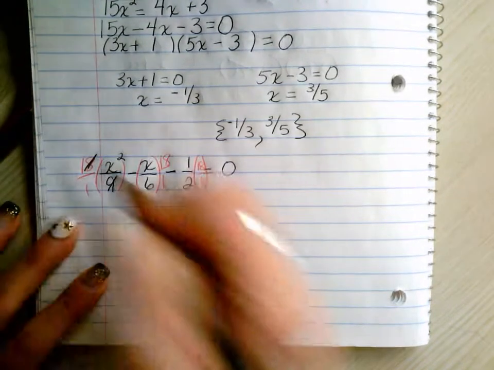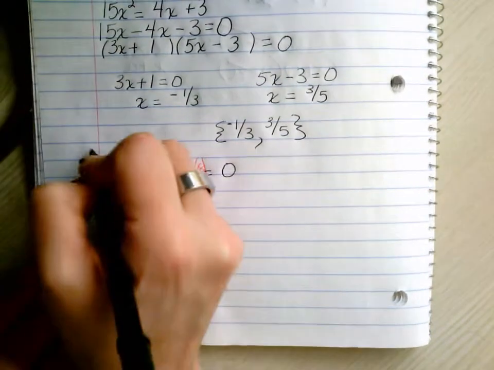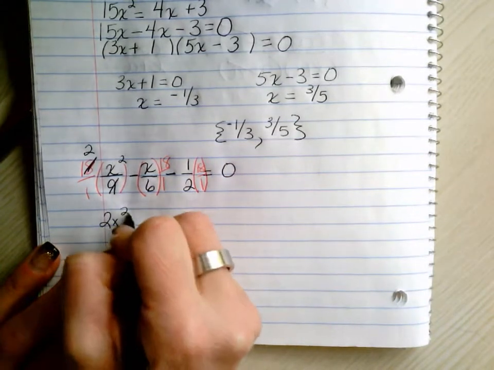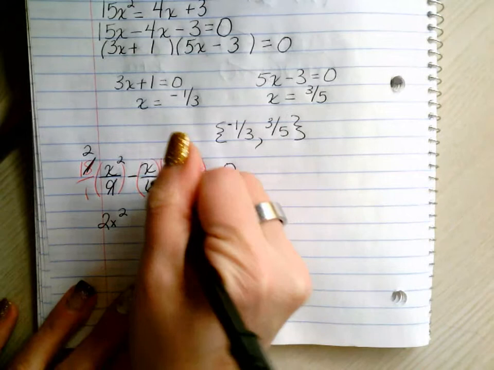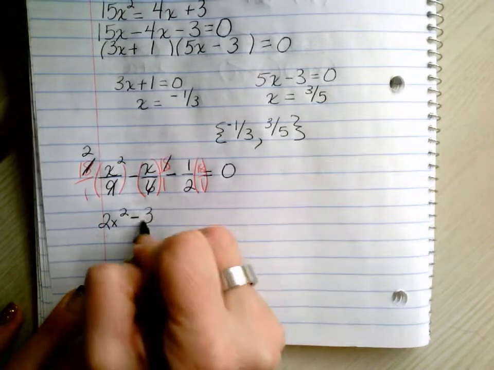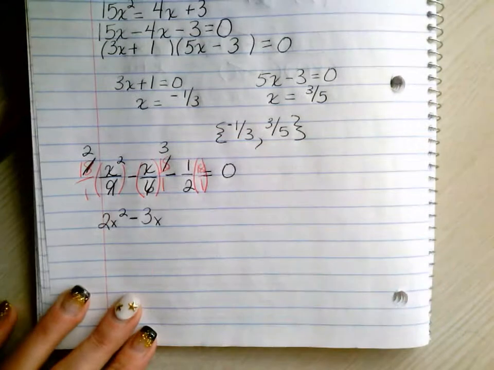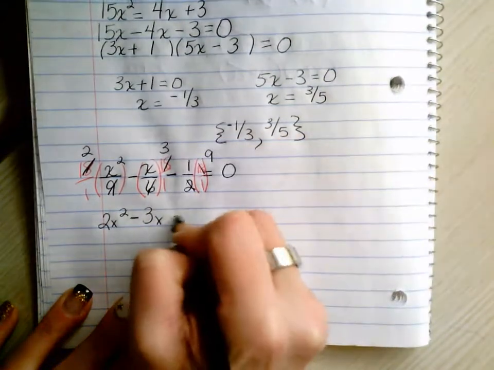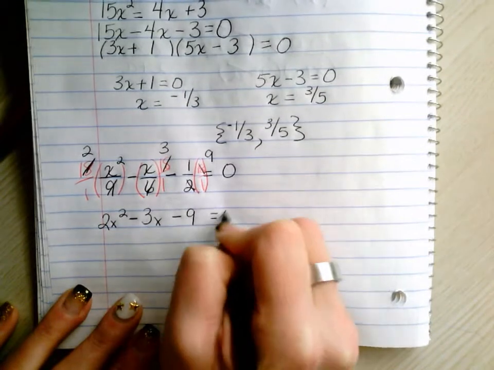9 and 18 reduce by 9, so this position is 2x squared. 6 and 18 reduce by 6, giving you a negative 3x. And lastly, the 2 and the 18 reduce by 2, minus 9. All of that equals 0.